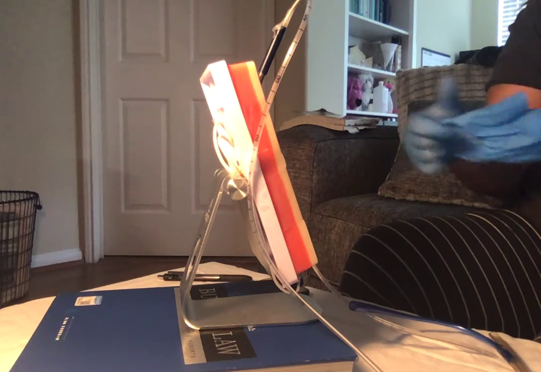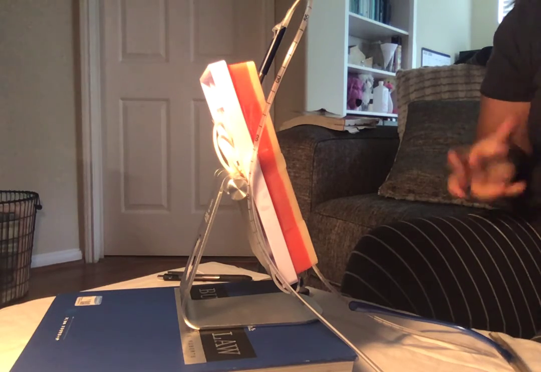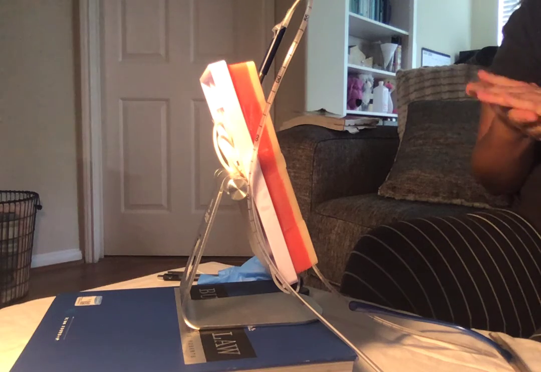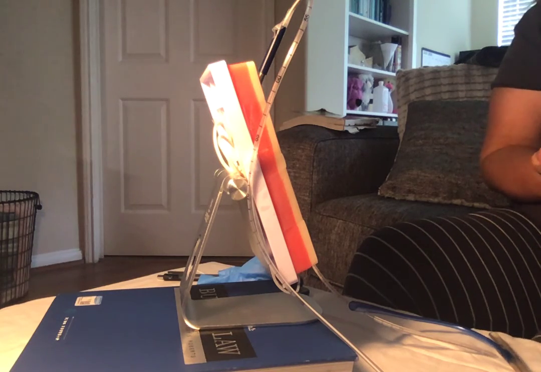I'm going to remove my gloves and perform hand hygiene. I'm going to place the call light by the bed and document the procedures and patient outcomes.